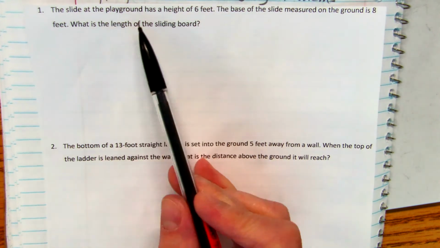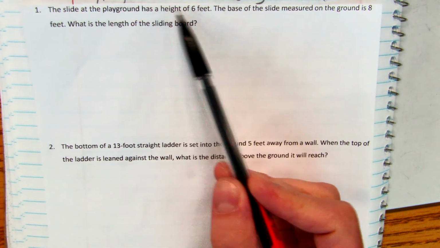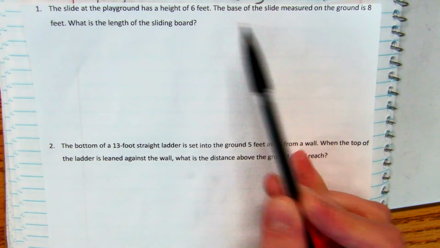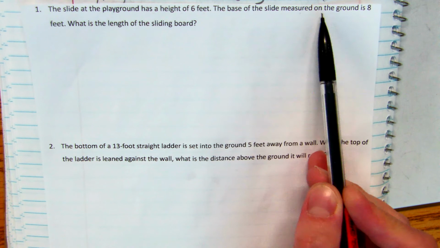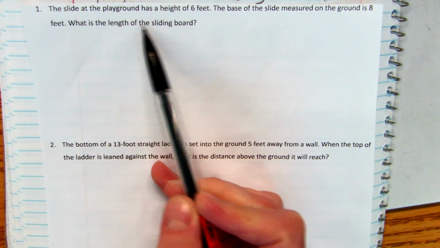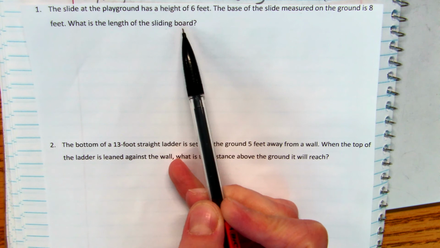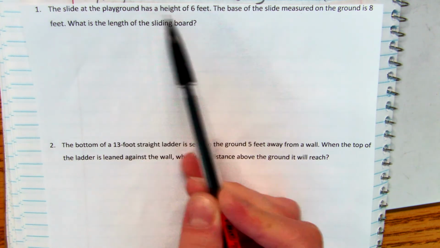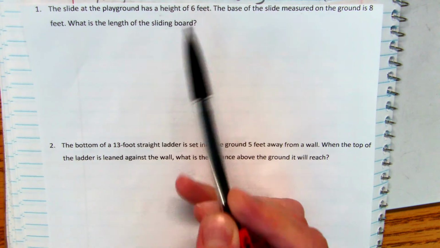So it says, the slide at the playground has a height of 6 feet. The base of the slide measured on the ground is 8 feet. What is the length of the sliding board? So let's read it again. The slide at the playground has a height of 6 feet.